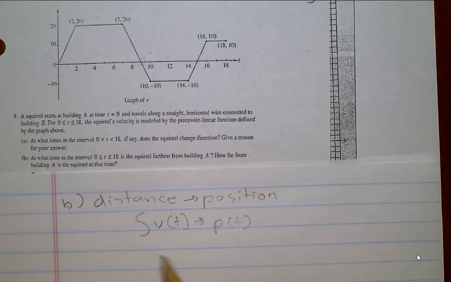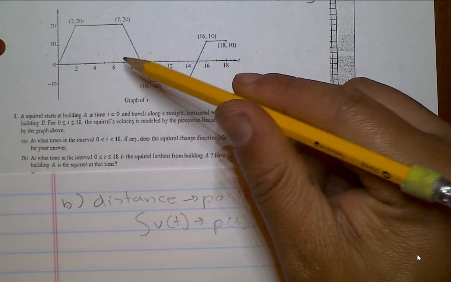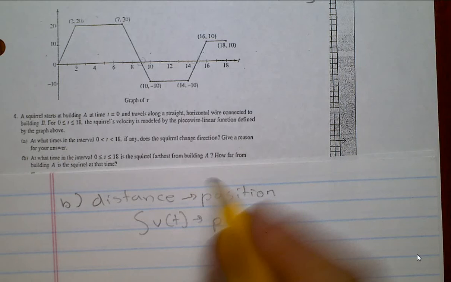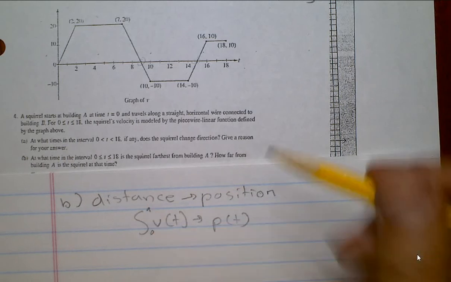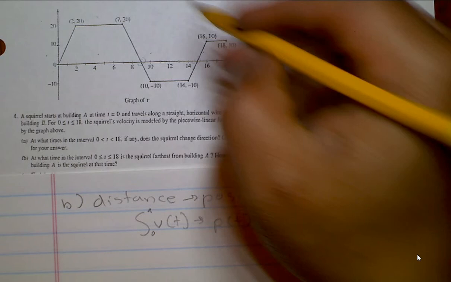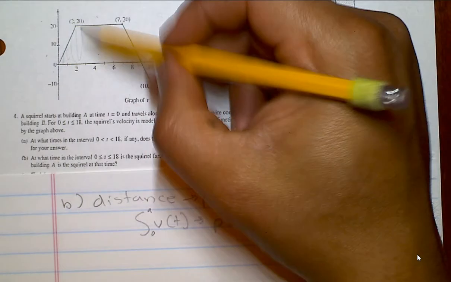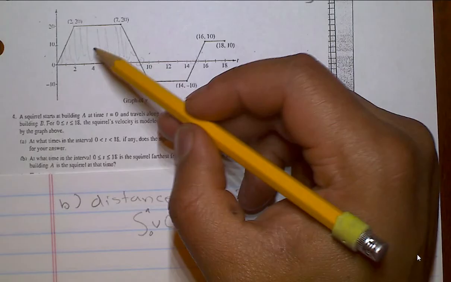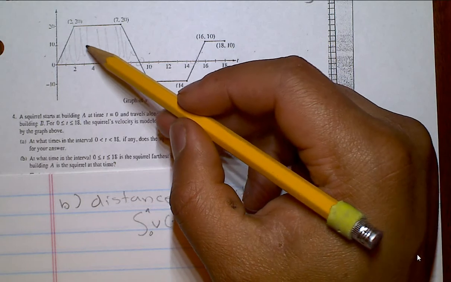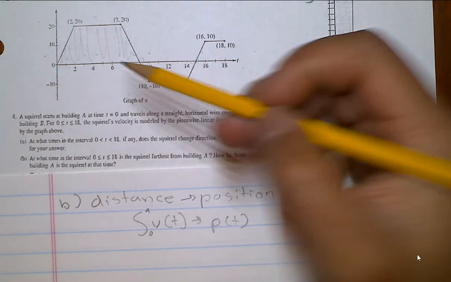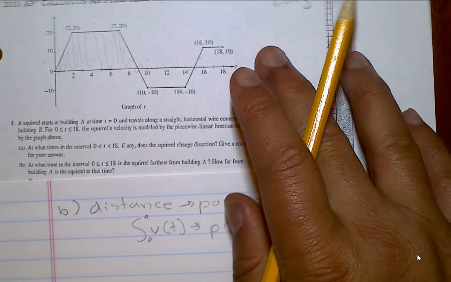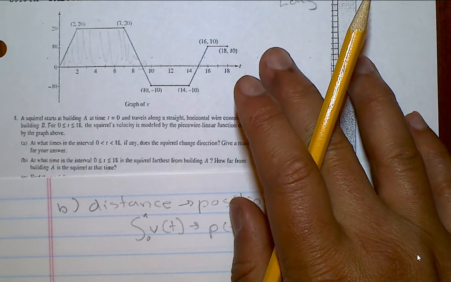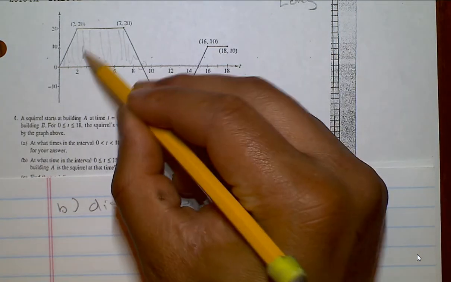So we need to think about the integral of the velocity function. Well, the integral of the velocity function from 0 to 9 is the total area under the curve. What's the total area under the curve? Well, that's a trapezoid. You could do 1/2 times base 1 plus base 2 times the height, or you could segment it into triangles and rectangles. It doesn't matter. You can find the area either way. But either way, you get an area of 140 units squared.